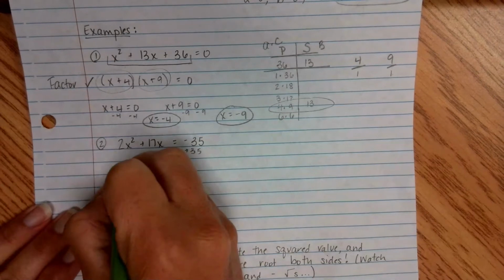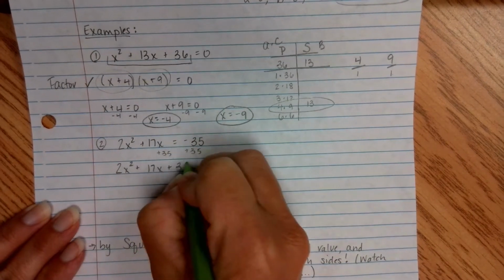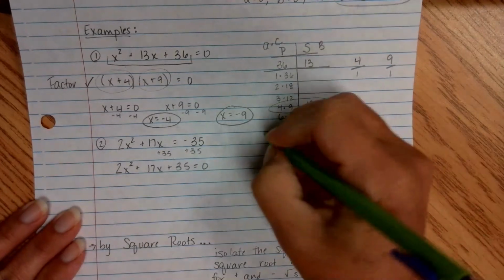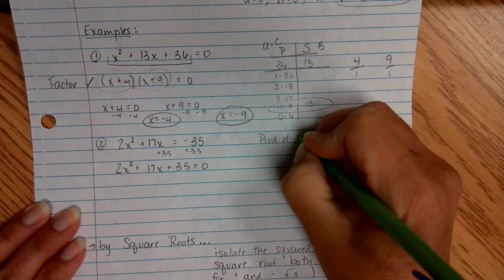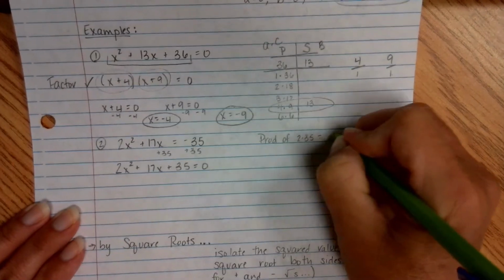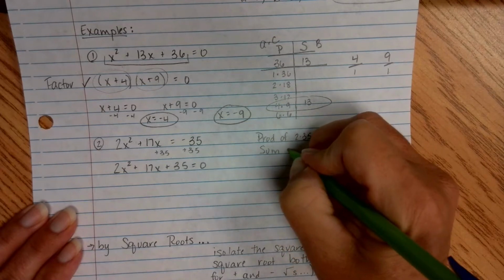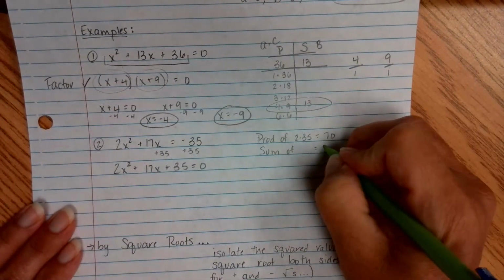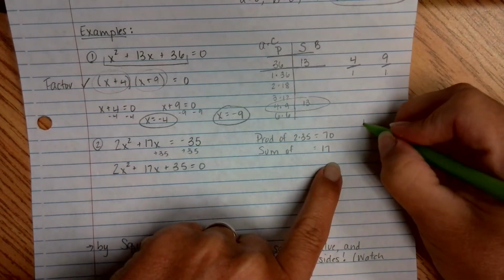So I have 2x squared plus 17x plus 35 equals 0. So I'm looking for a product of 2 times 35, which is 70. And I'm looking for a sum of that B term, which is 17. So multiply together to get 70.